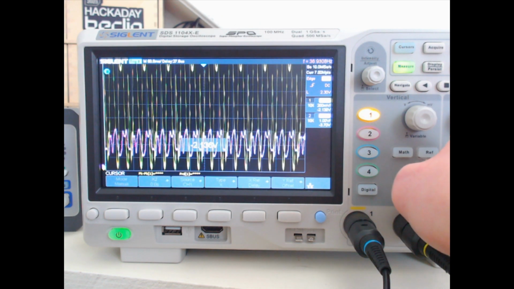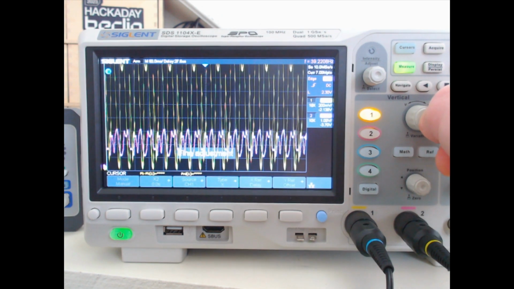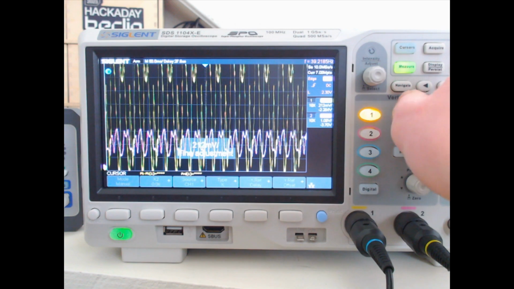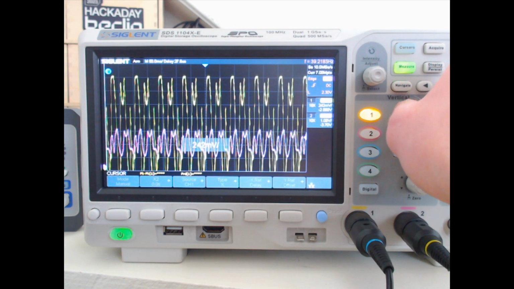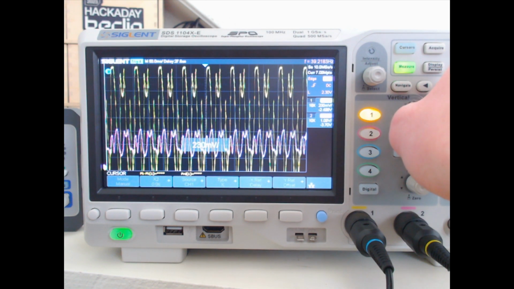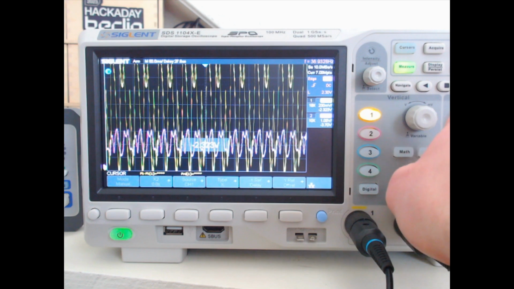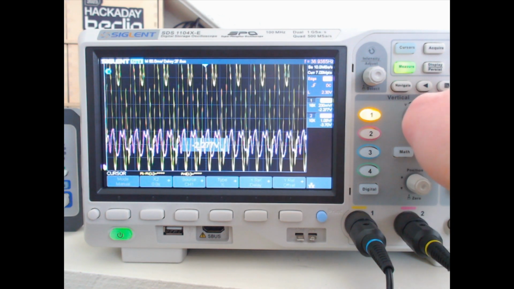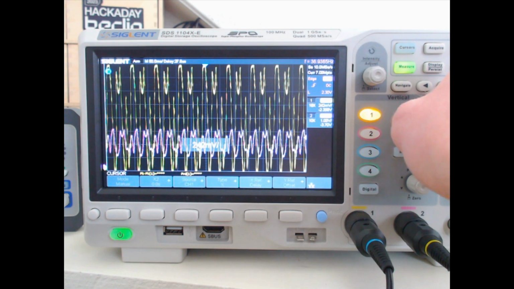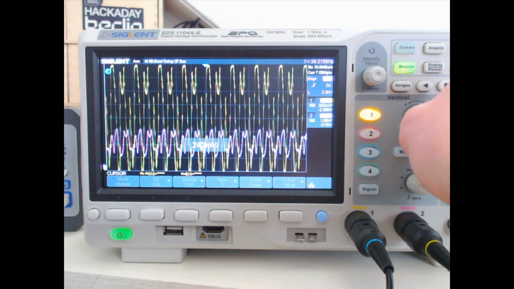Now that's too much, but we can go into a fine adjustment mode and bring down those peaks until they fill the screen. And I think we're a little bit off on the bottom. Something like that. And then let's bring those edges down at the top as well. And now we're filling the screen nicely.